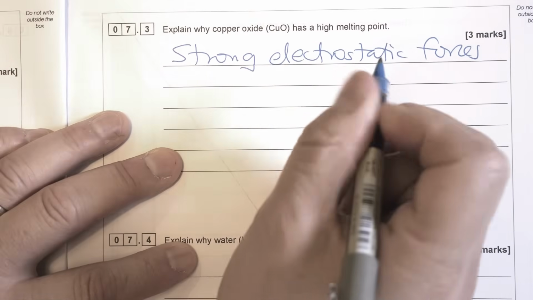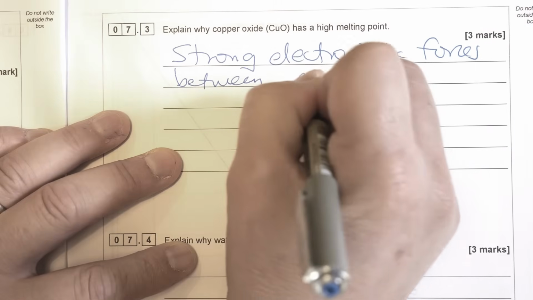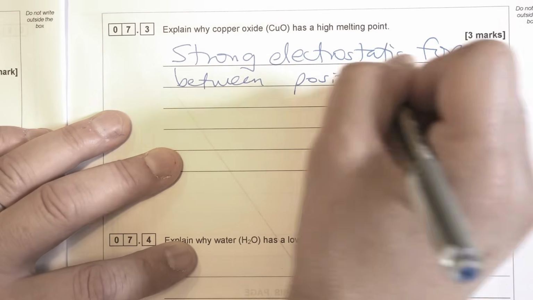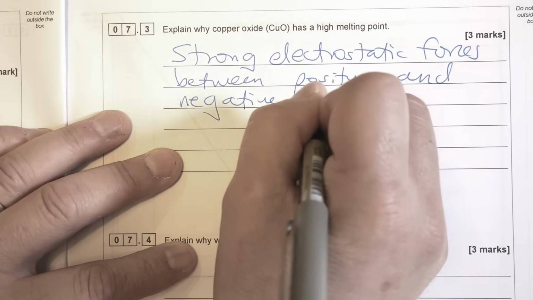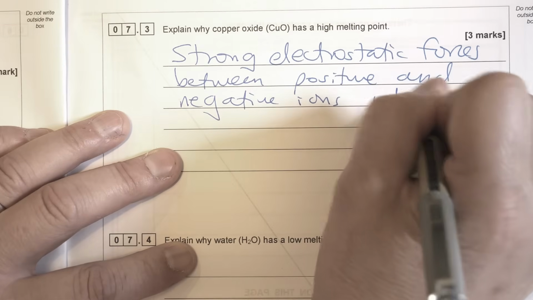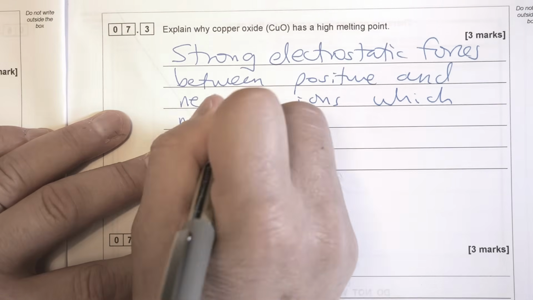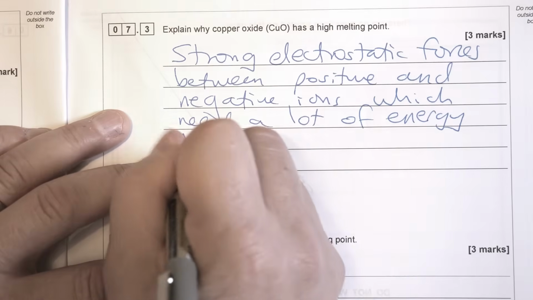So we'll say strong electrostatic forces between positive and negative ions, and they're going to take a lot of energy to overcome those forces. So we'll say which need a lot of energy to overcome.